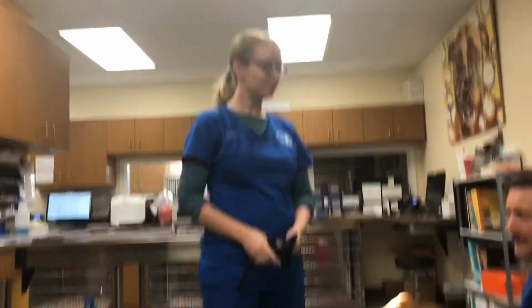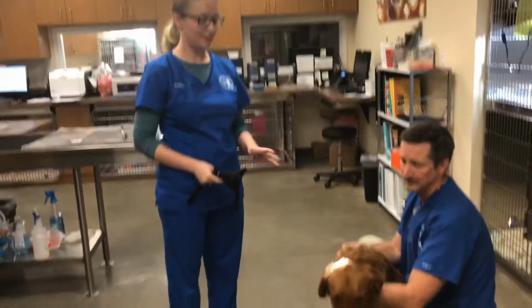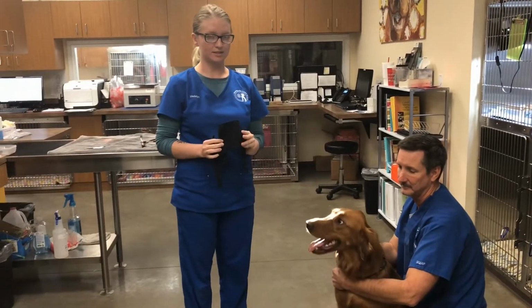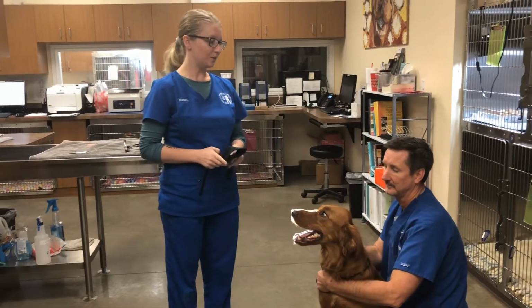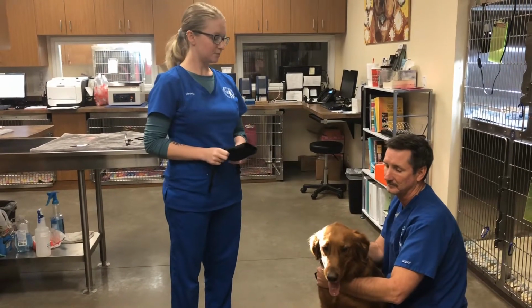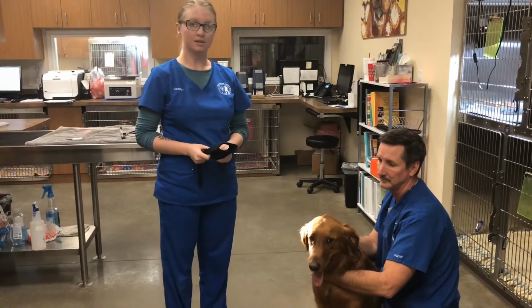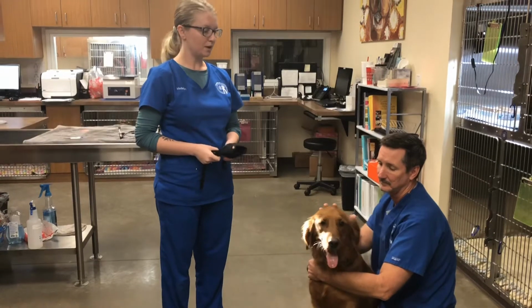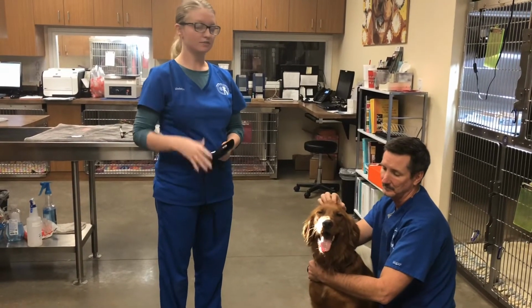Okay, now I will be demonstrating how to safely apply a dog muzzle. I have somebody restraining for me, and I've also selected the appropriate size muzzle for your patient. You don't want it to be too loose, obviously, because then they can still bite you, but you also don't want it to be too tight to where it's uncomfortable, because that can make them more reactive.